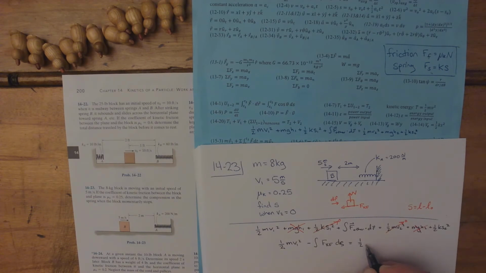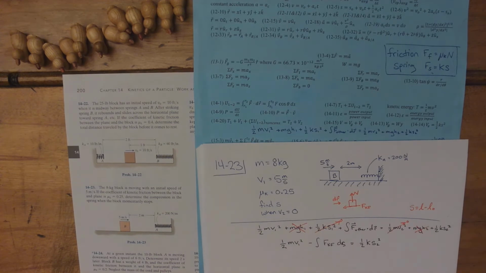So this is 1/2 k s2 squared. Okay, so I'm trying to be consistent with the notation that they use in the book, but I find the notation that they use in the book to be a little confusing. So if you want to call this dr instead, maybe that would be better.